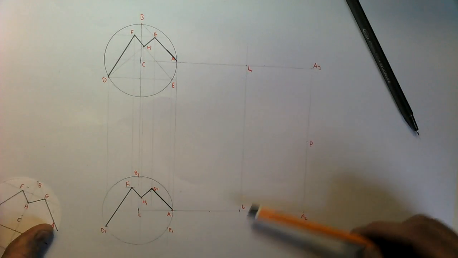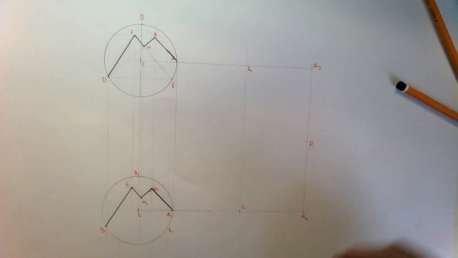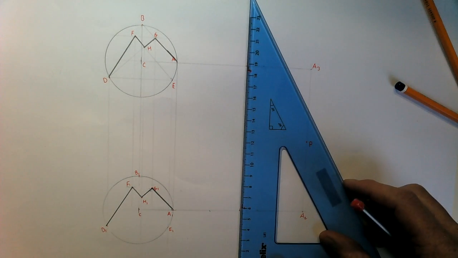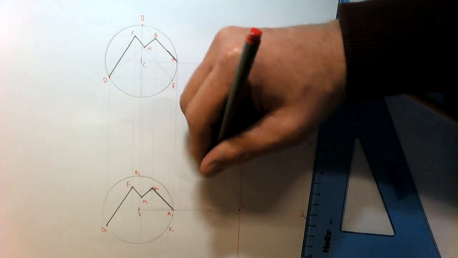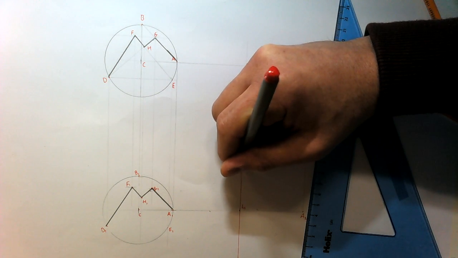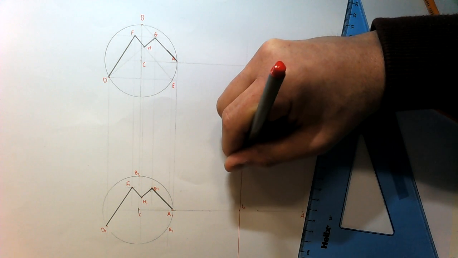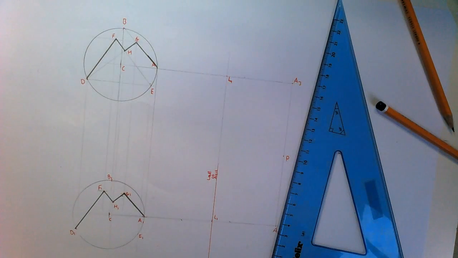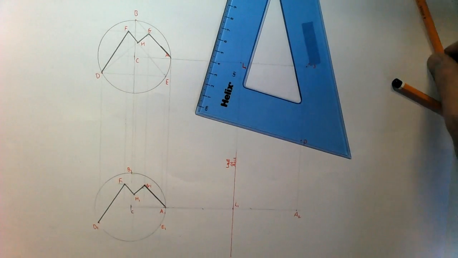So L1 and L2 is our line of axis, which makes life easy now because it's a vertical line. That's the line of axis.